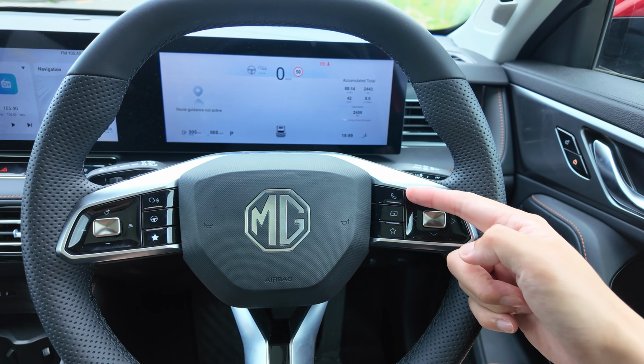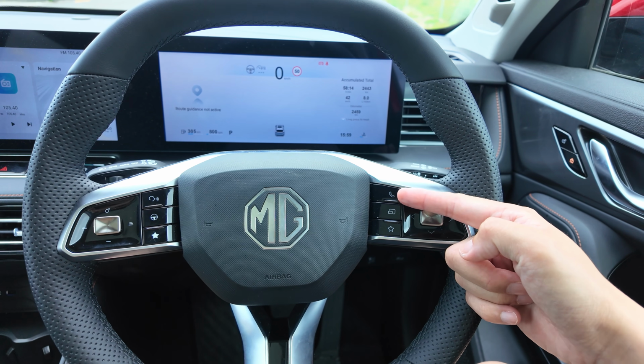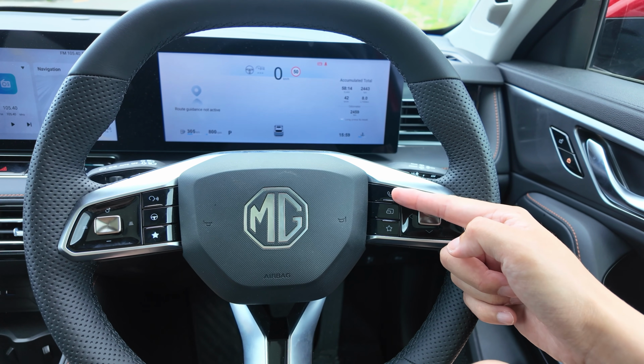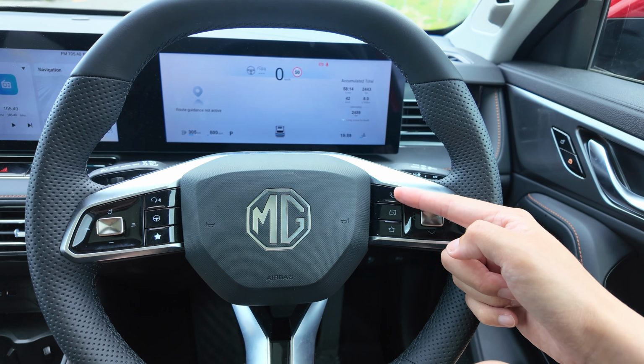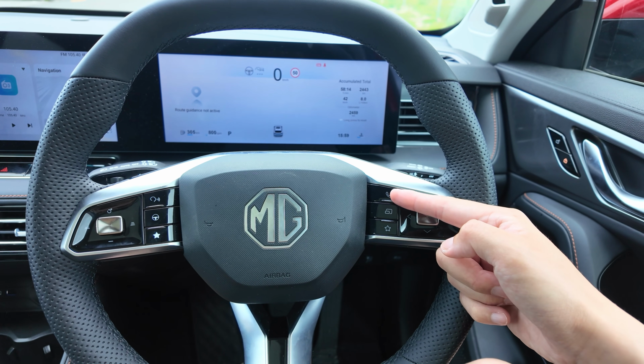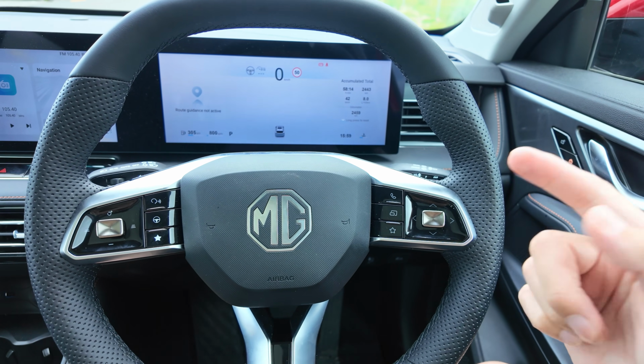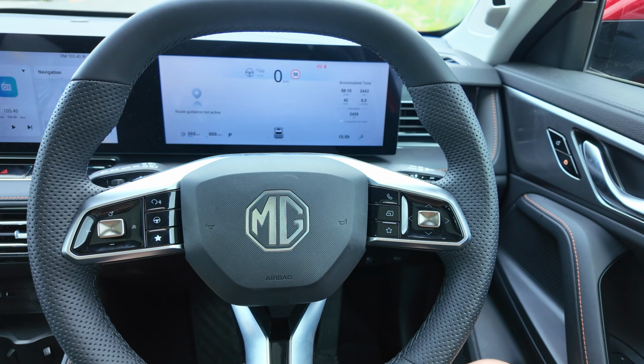Then 3 buttons on the right. The first one is to answer the phone call. When someone calls in, single press is to answer the phone call, and long press or double press means hang up the phone call. While you're on the phone call, single press is to hang up the phone call.